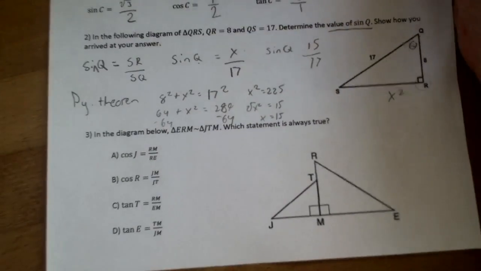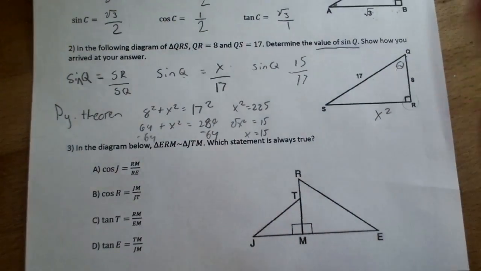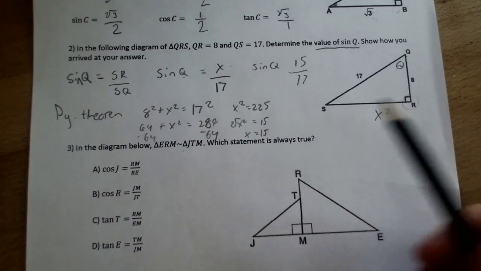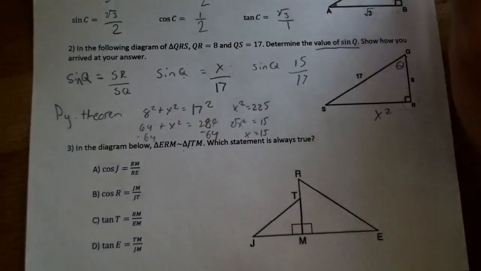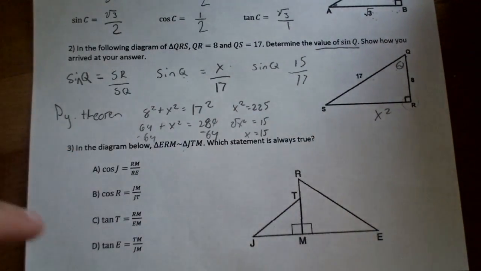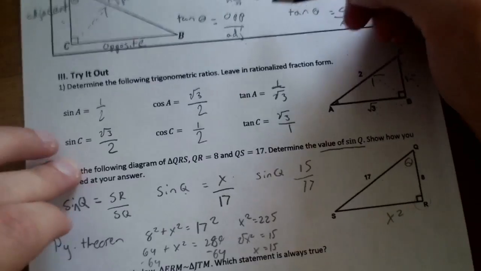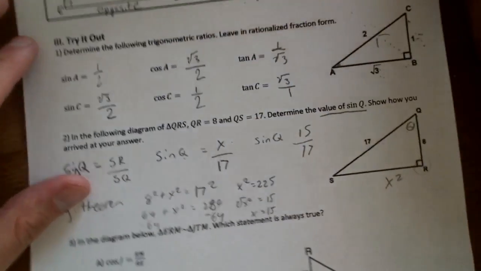All right, and our last question here for our note section for today. We are told that triangle ERM is similar to triangle JTM. Which statement is always true? So essentially what we're looking for is if we're going to use cos J or say tan E, we want to make sure that the sides being referenced here for opposite and adjacent, for instance, are going to be the actual correct ones listed.